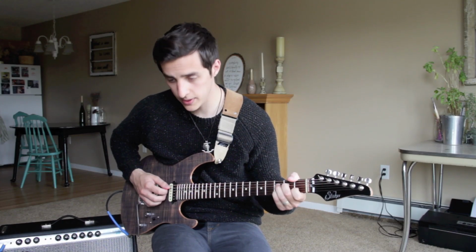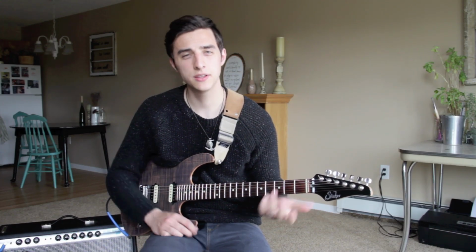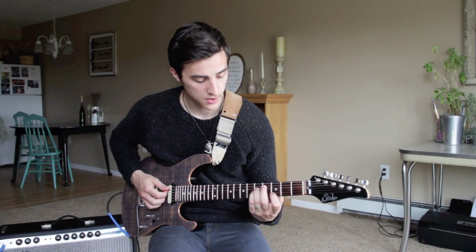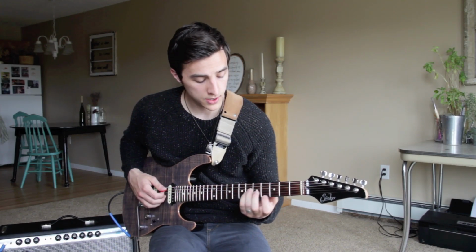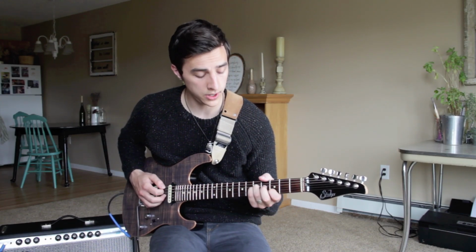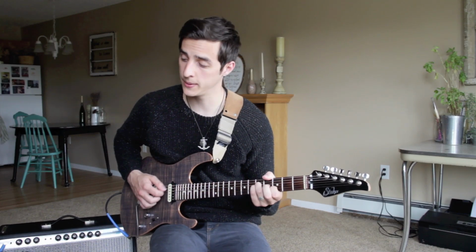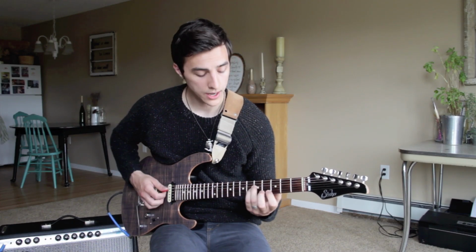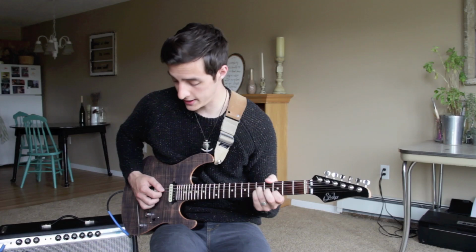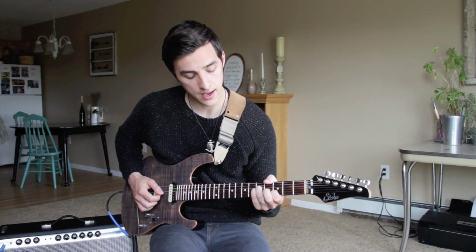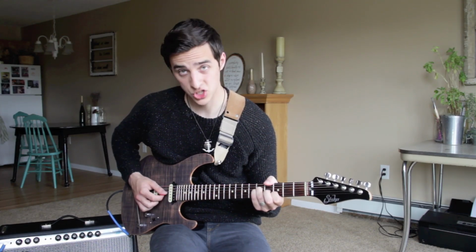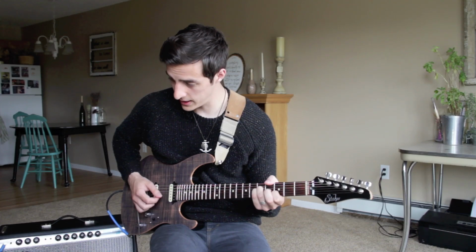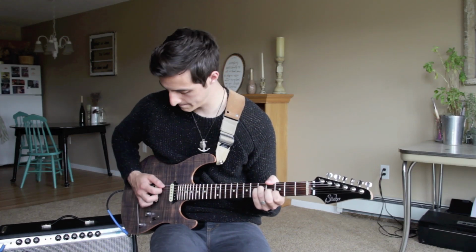Okay, the next shape is going to be basically like an A minor 11. So what we're going to have here is the open A string again, no low E. We're going to have the ring finger at the 5th fret of the D, the pinky at the 5th fret of the G, pointer at the 3rd fret of the B, and then an open high E string.